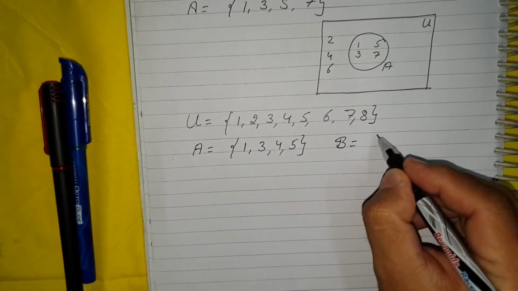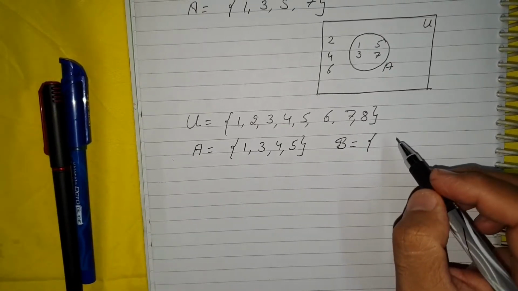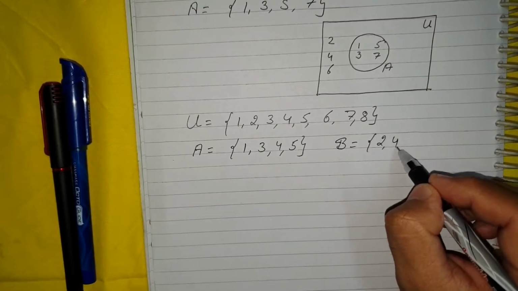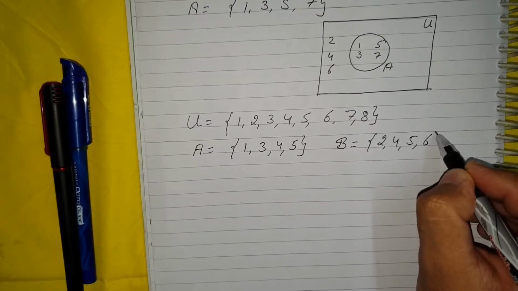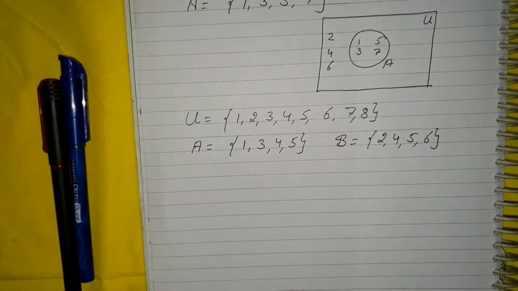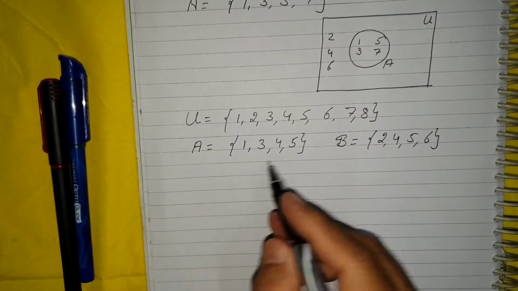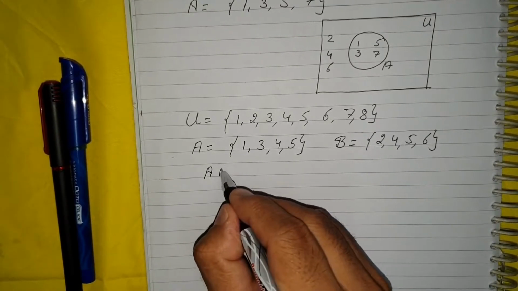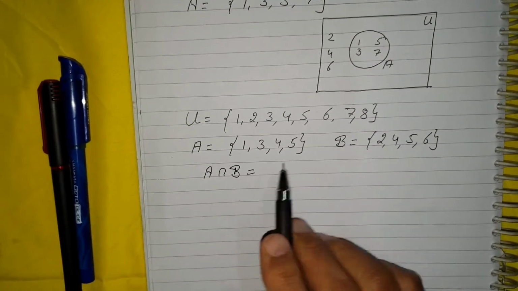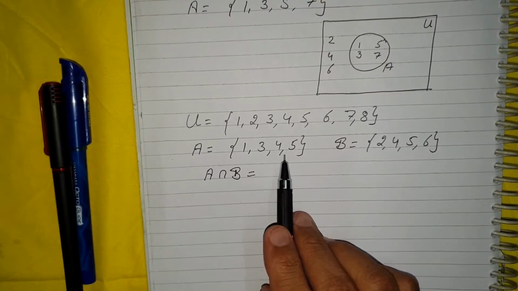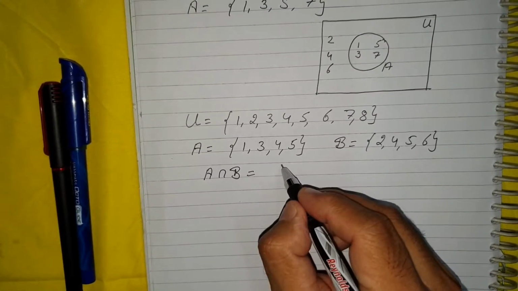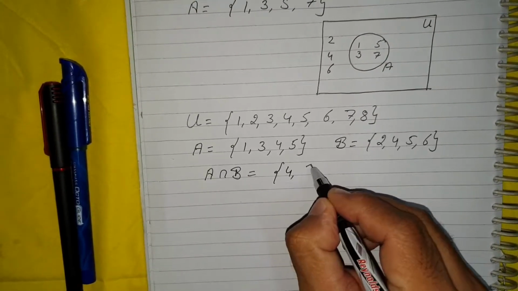B as you can take 2, 4, 5, 6. Now, what is A intersection B? A intersection B is 4, 5.